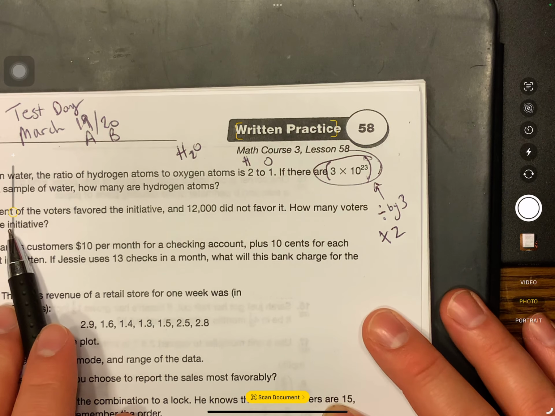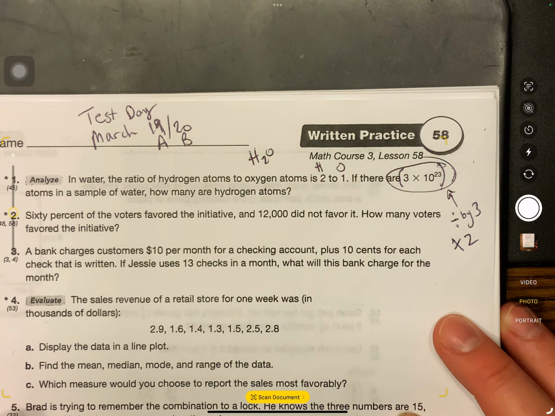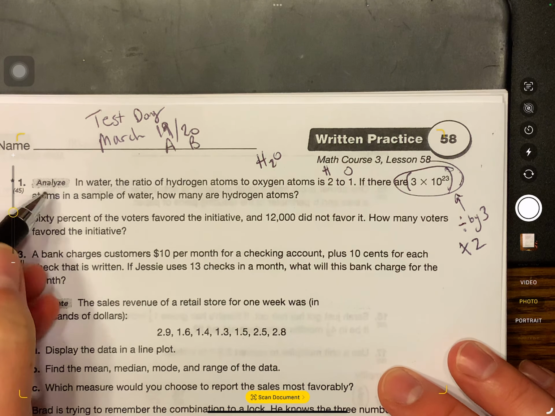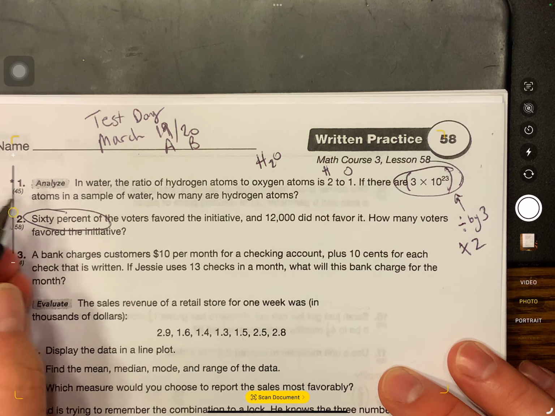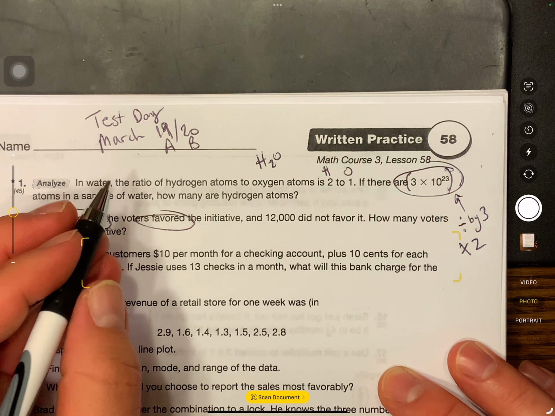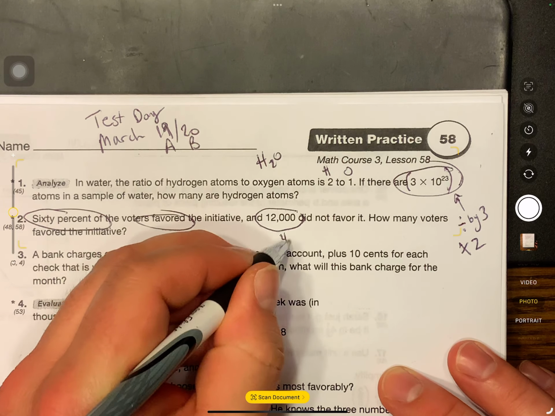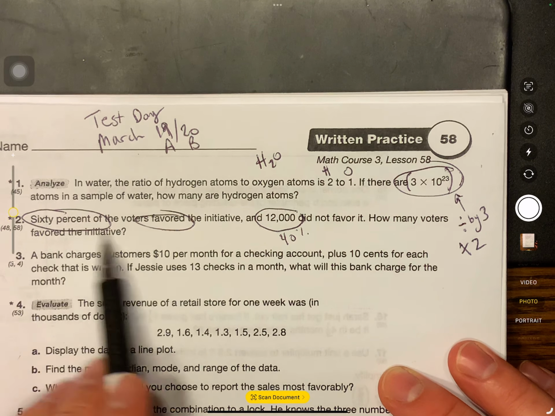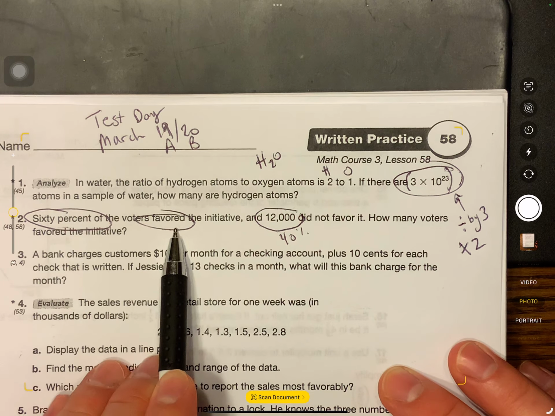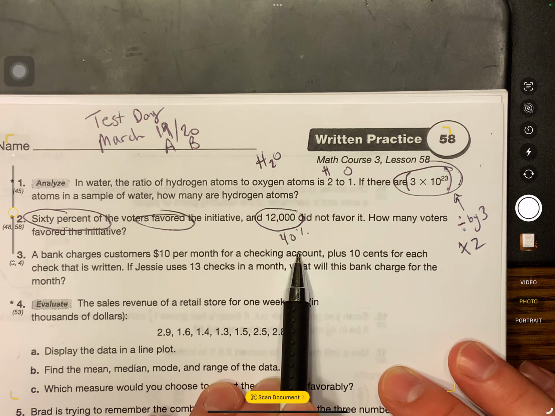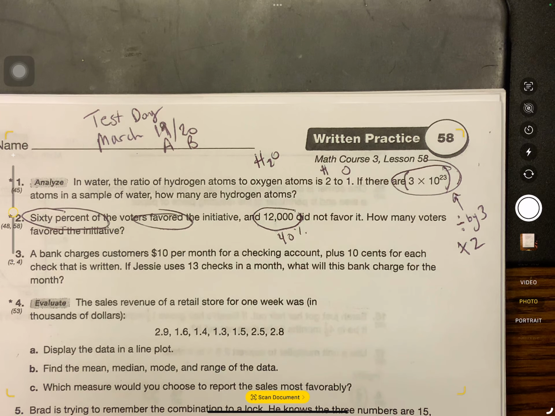Next, 60% of the voters favor the initiative, and 12,000 did not. How many voters favored the initiative? 60% favored it. 12,000 did not, which means 12,000 is 40%. You see how I did that? 60% favored it, 12,000 did not. So 60%, 40%. So 12,000 is 40%.